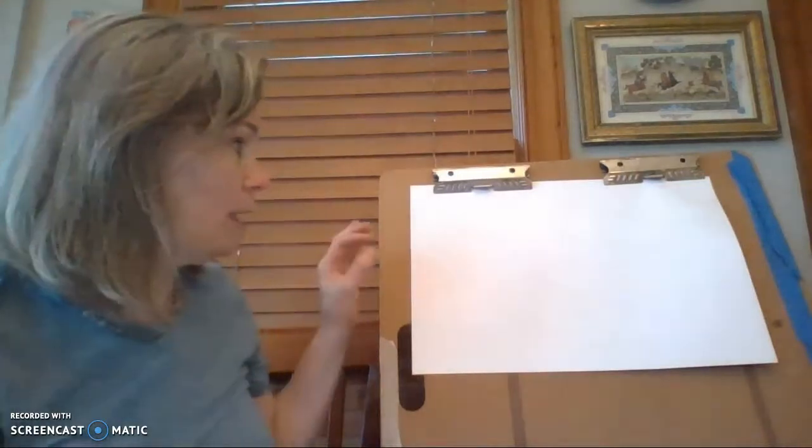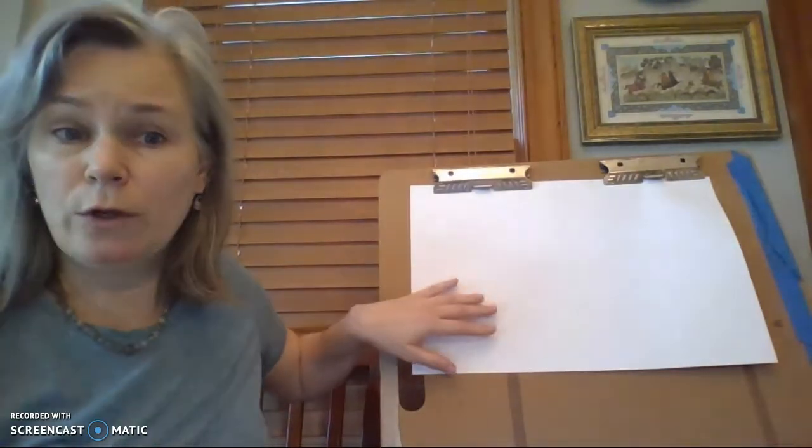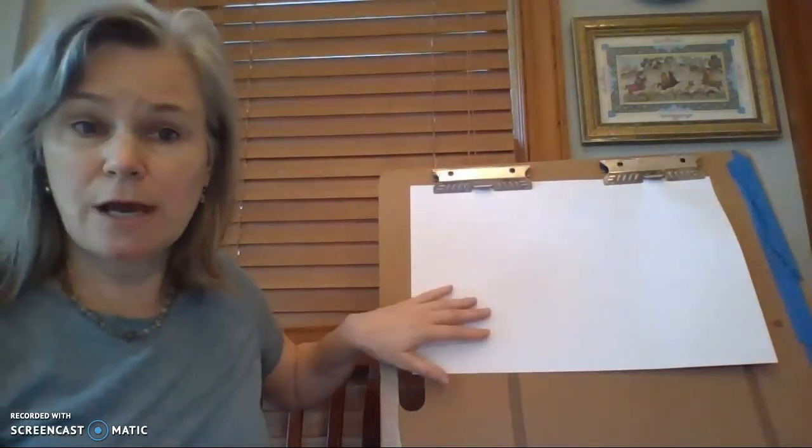Okay, so you're going to need one 12 by 18 paper for each of those booklets, and you should have gotten that when you picked up your school supplies in that bag. You should have gotten the workbook and then some paper. So we're going to use two of the white papers.